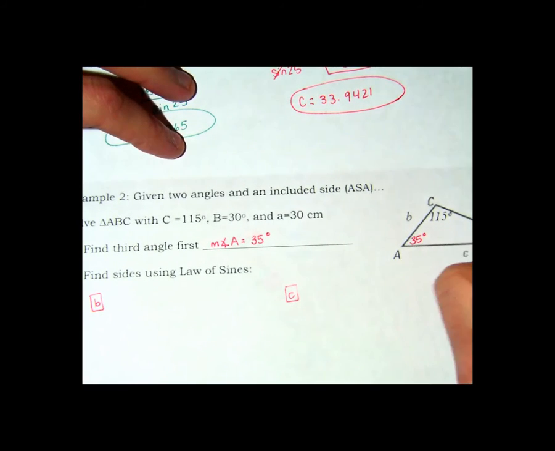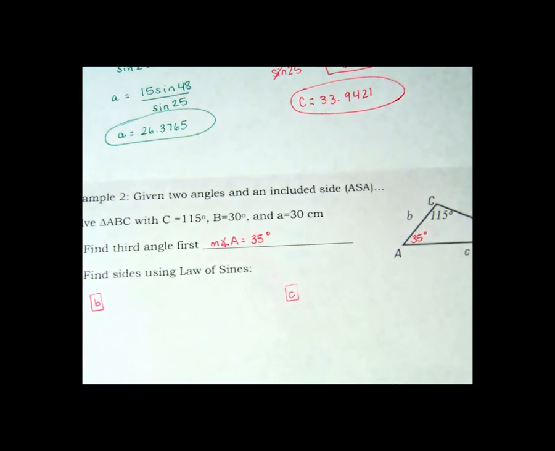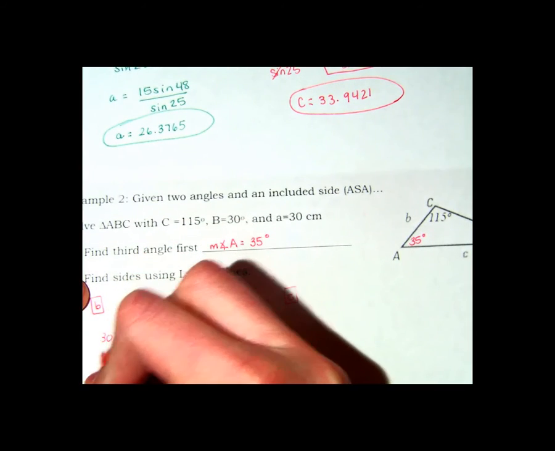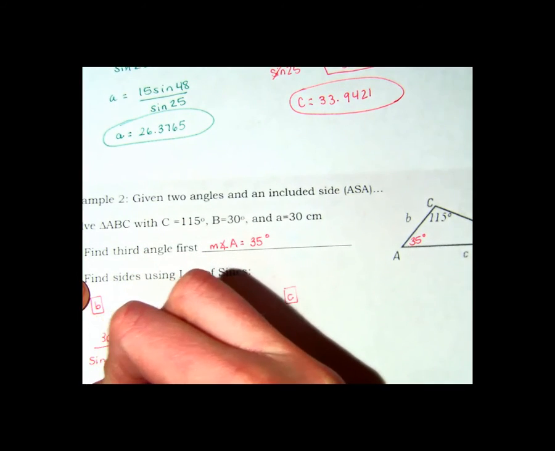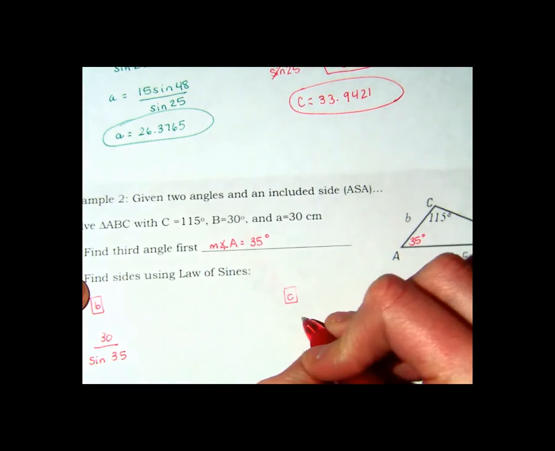You're going to match up side length over the sine of the angle. Side length over the sine of the angle. I want you to set them up. Okay, so we have A. So you said 30 over sine 35, which is what we're going to use for all of them. We're also going to use that for C.